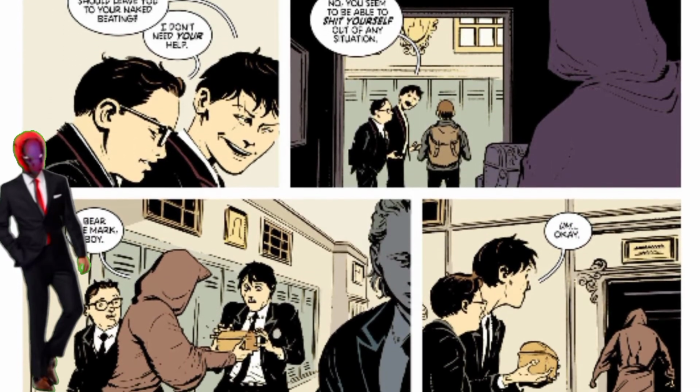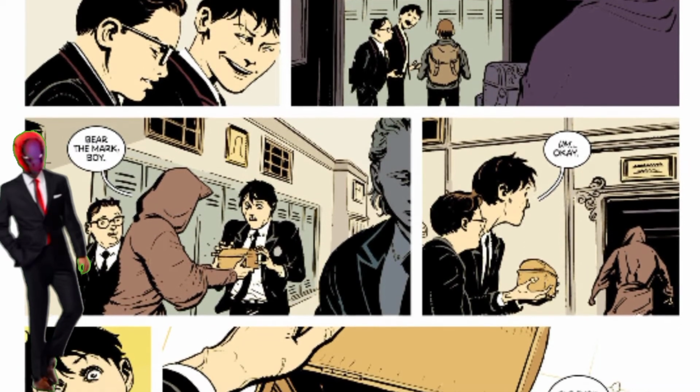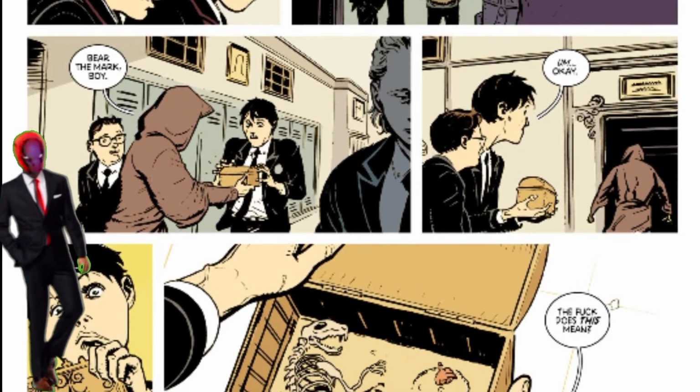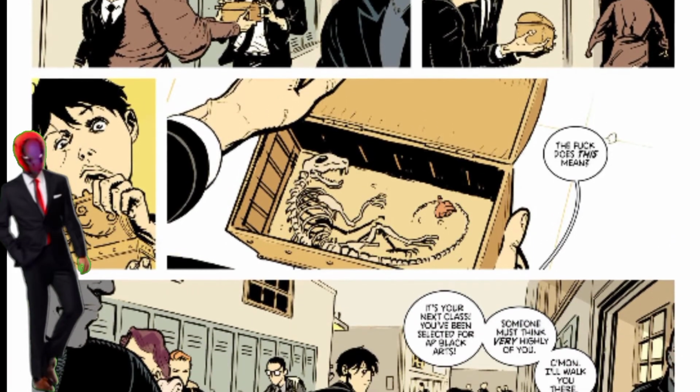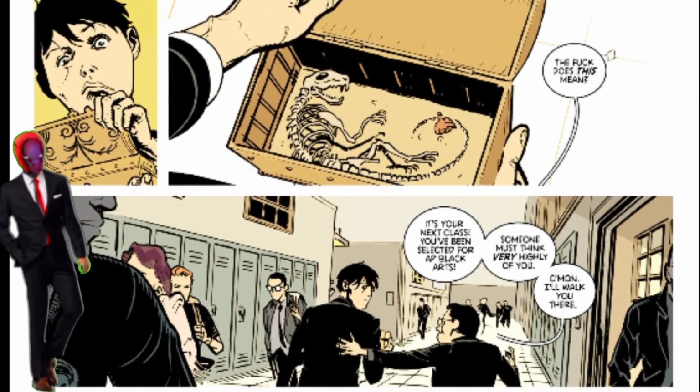Marcus gets handed by this hooded figure some type of skeleton lizard, and this is very important for a future story arc, so just keep that in mind. This is a very important thing that was handed to Marcus and will be explained later on.